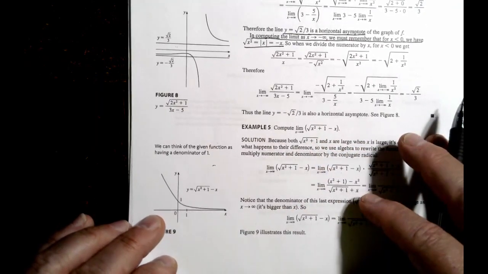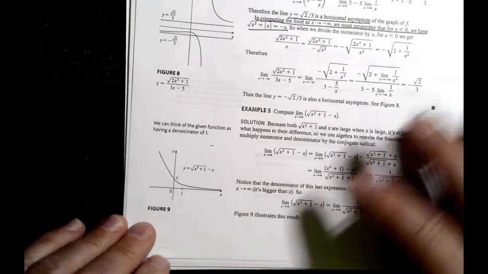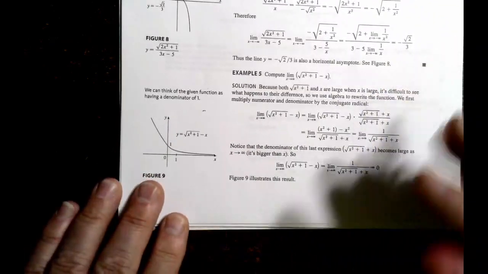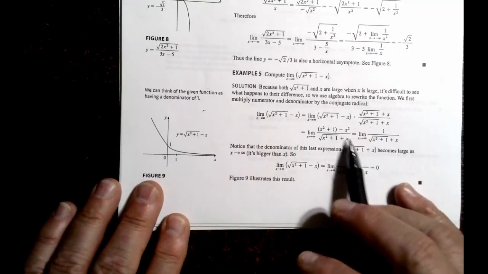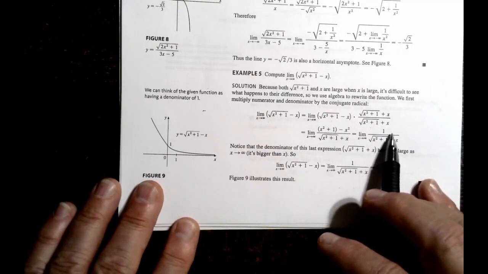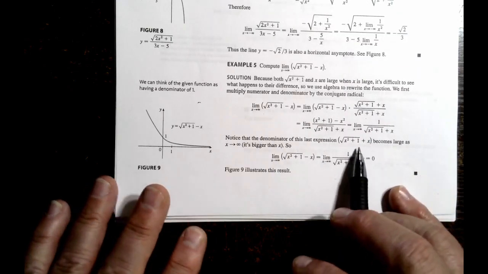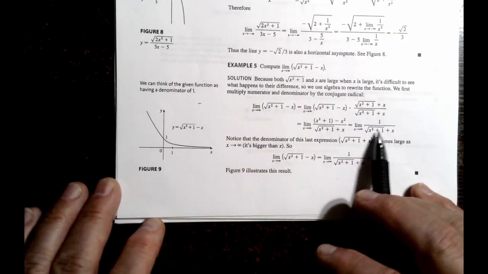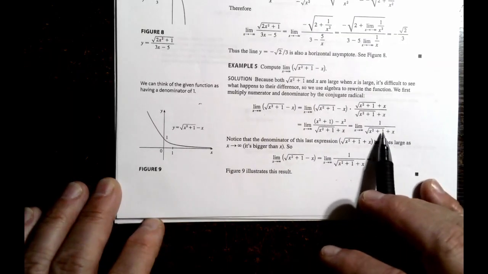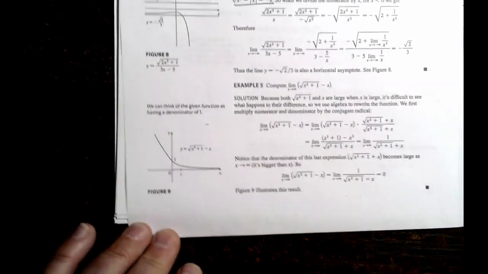Alright, so if we want to compute this guy, it's not at all obvious what the answer is, but if you multiply it by its conjugate, top and bottom, the top reduces down to just 1, and the bottom is a little more complicated, but again, now if you plug in infinity for x, you get an infinitely large number on the denominator and you get 1 on the top, so that approaches 0. And now you know what your limit is.